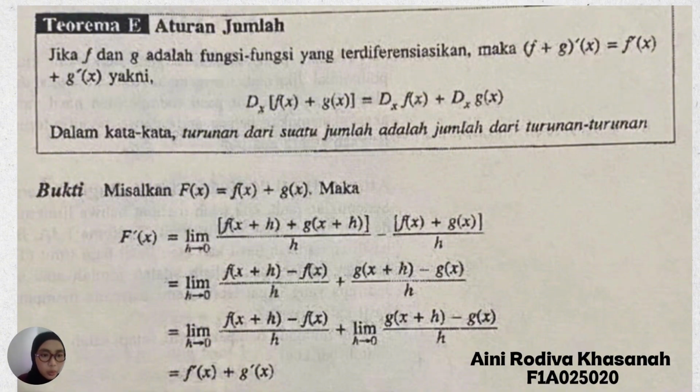Which simplifies to f prime of x plus g prime of x.